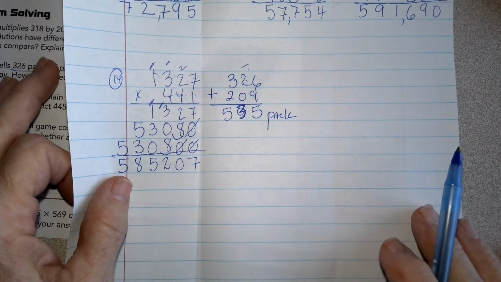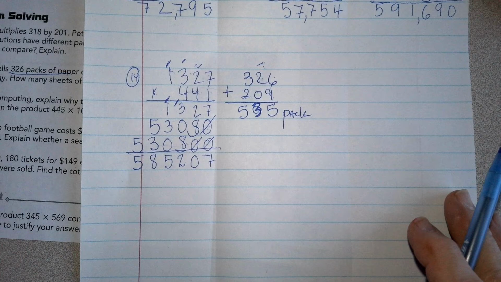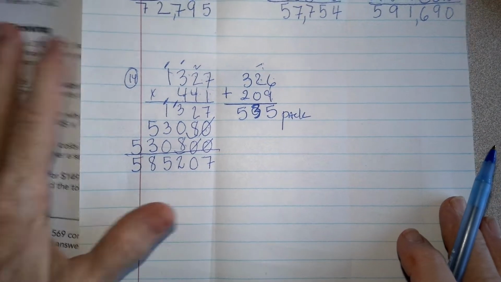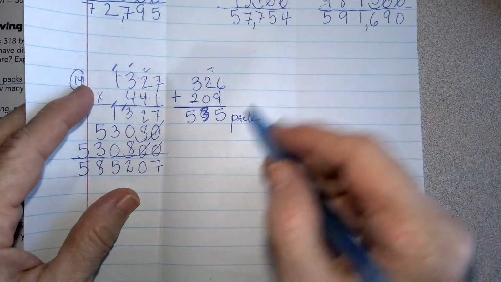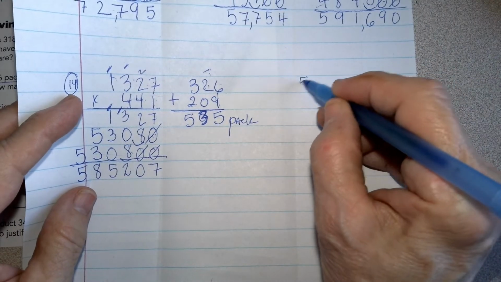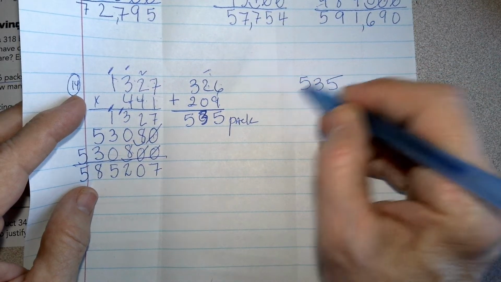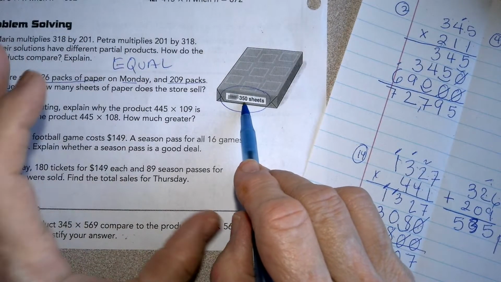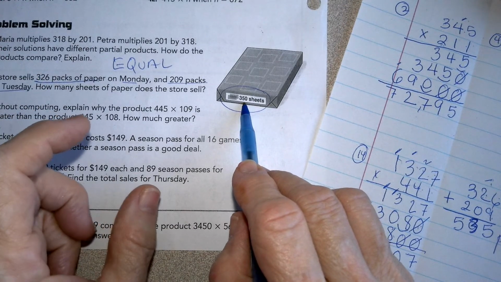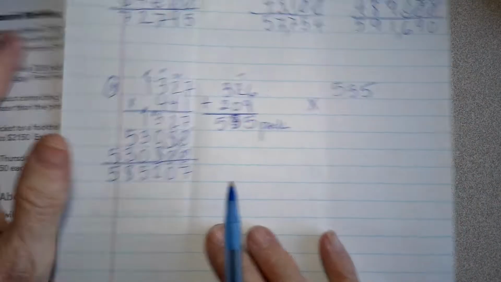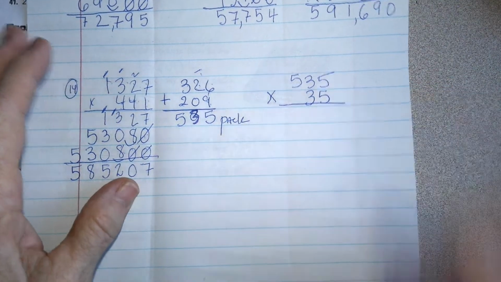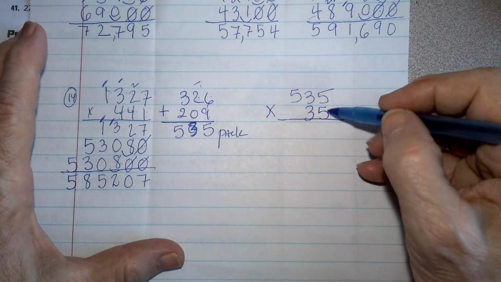Multiply. Can I subtract sheets and packs? No, they're different units. Multiply. We've got 535 packs times how many sheets of paper are in every pack? But do I need to put 350 or can I just put 35? Let's just put 35 right now because it'll help me. And then start multiplying this one.